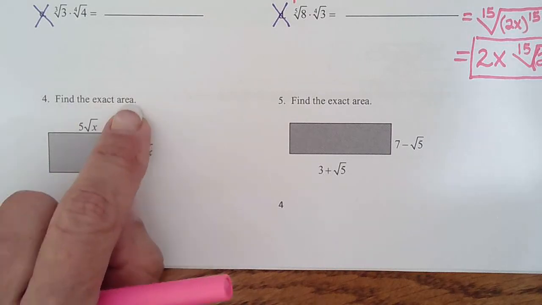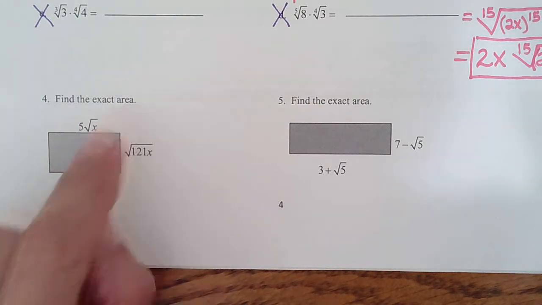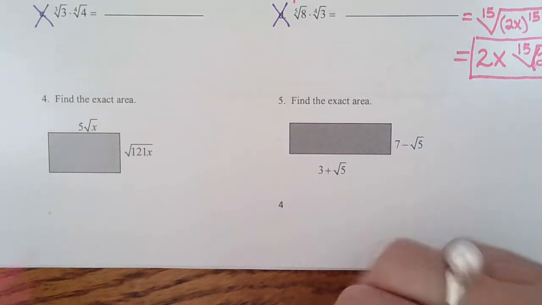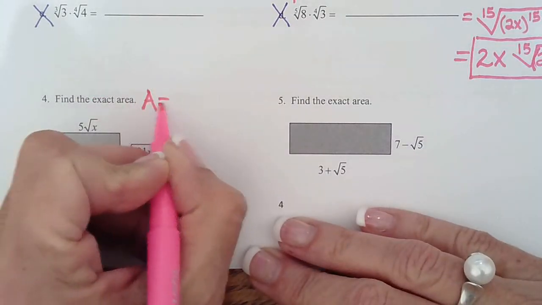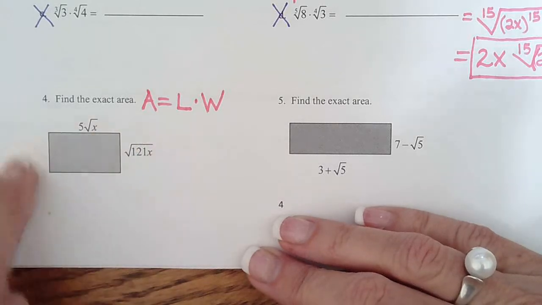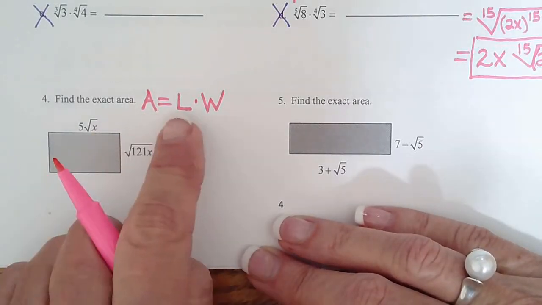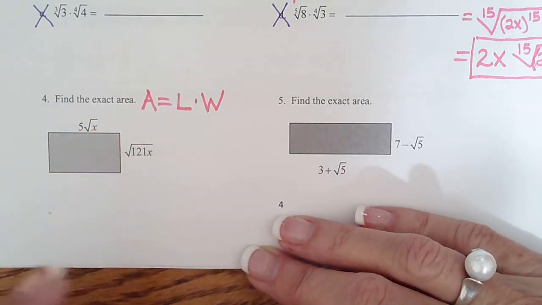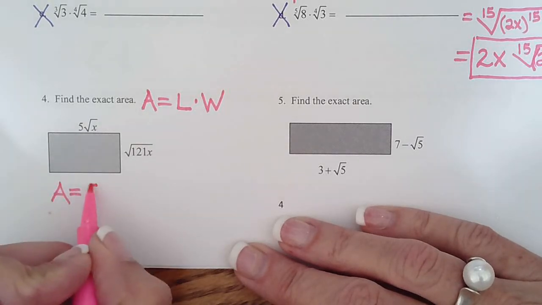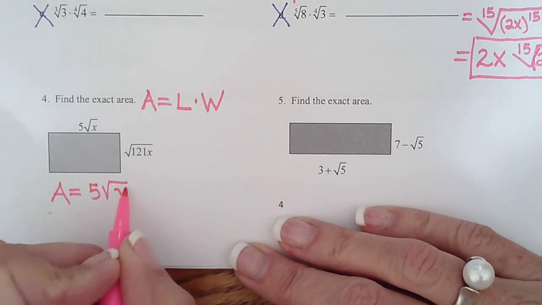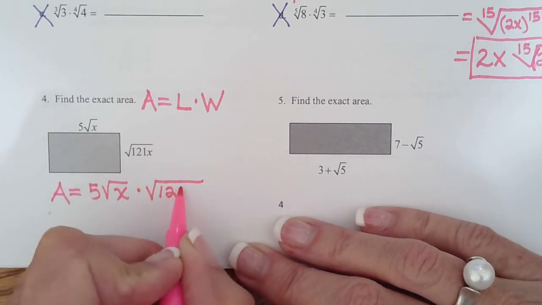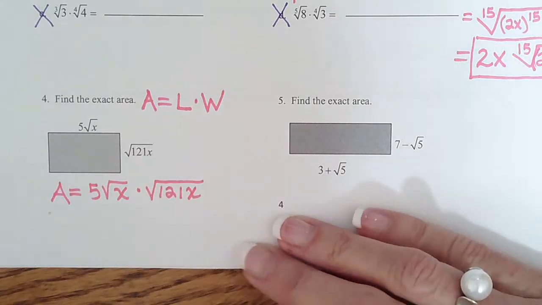But this is area, and for area, we do length times width. So let's write that. Area, length times width. So perimeter, we add all four sides. Area, we multiply length and width. So to find the area of this, we multiply the length, 5 radical x, times the width, square root of 121x.